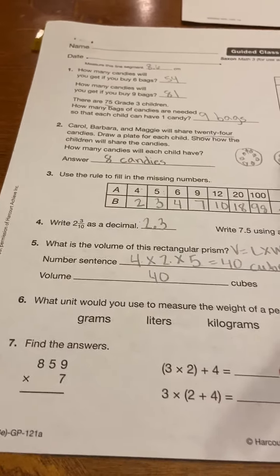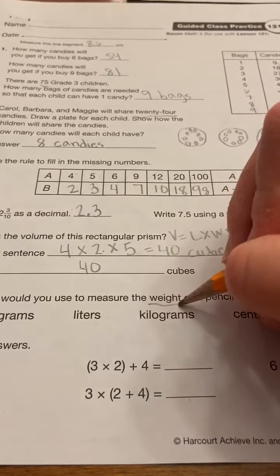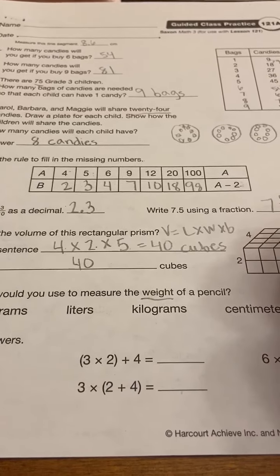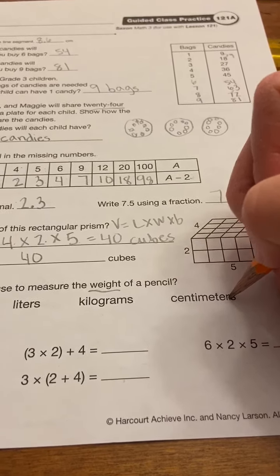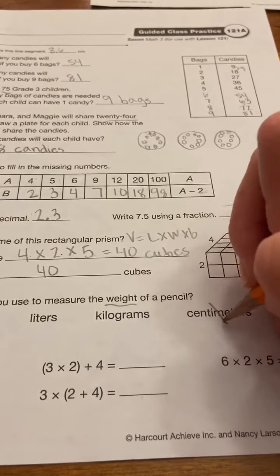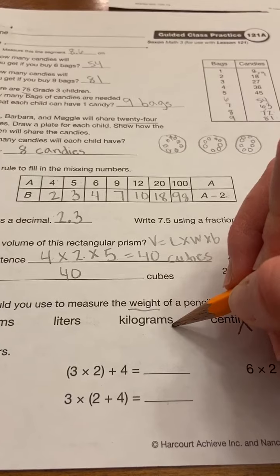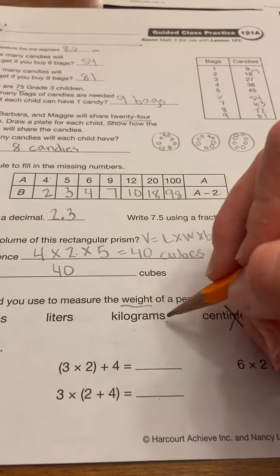Okay. What unit would you use to measure the weight of a pencil? So they want the weight of a pencil. Well, centimeters is not weight. Centimeters would be length, and we could use centimeters to measure the length of a pencil, but that would not tell us the weight. So we're going to cross that off. Okay. Kilograms, 1 kilogram is equal to 2.2 pounds approximately.